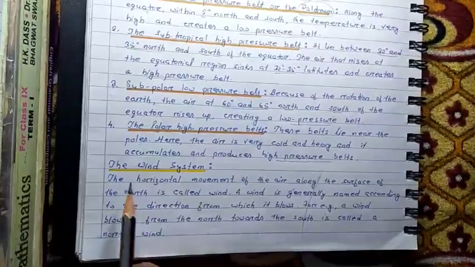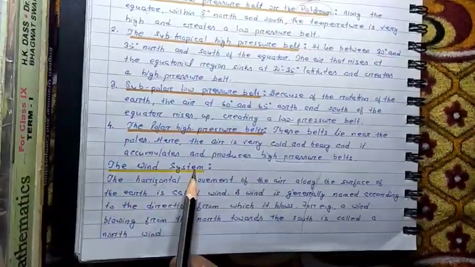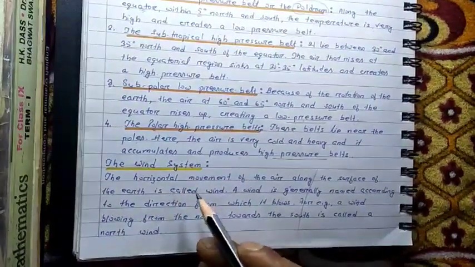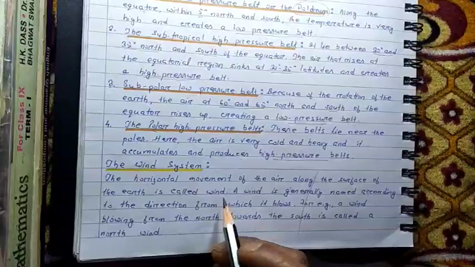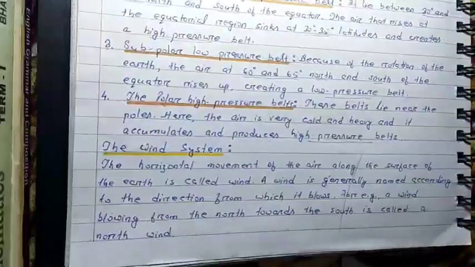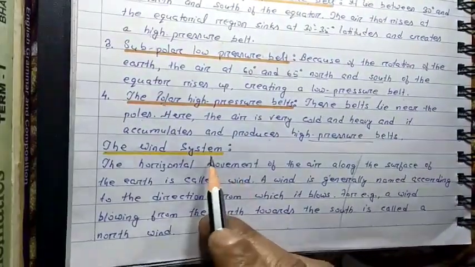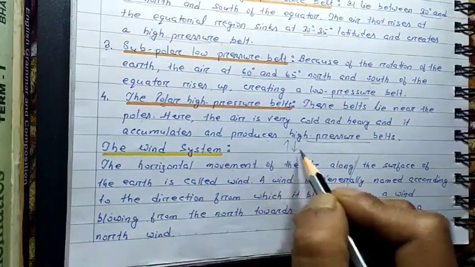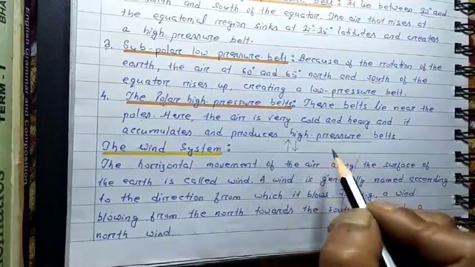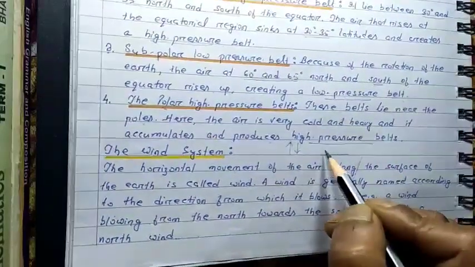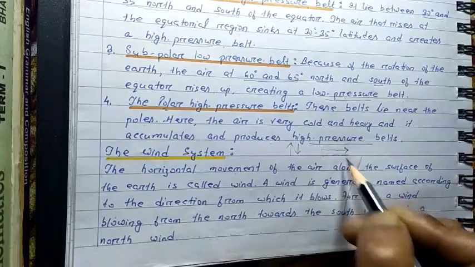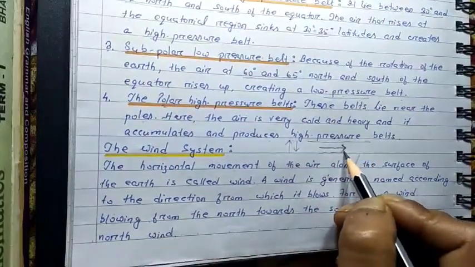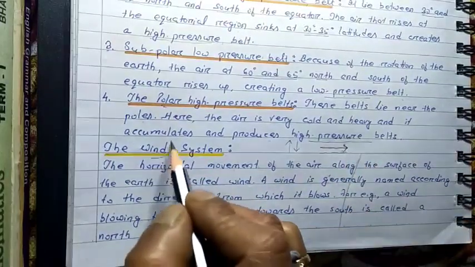Now we are going to discuss another important point, the wind system. As I already told you, air is always on the move. This movement of air has two types. One, it either rises upwards or comes downwards, which is vertical movement. Another movement is, if this is the Earth's surface, it moves parallel to the Earth's surface, which is known as horizontal movement. And this horizontal movement of the air is generally known as wind.